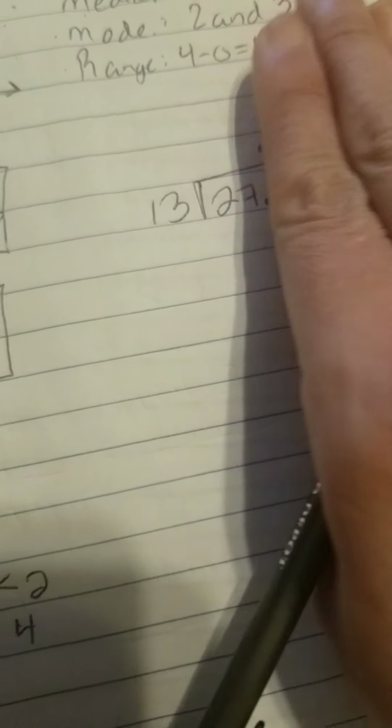If I have 2 and I want to make a group of 13, I do not have enough. So I'm going to put a 0 above that and move over one place value. If I have 27 and I want to make groups of 13, I can make 2 groups of 13, which is 26, and leaves me with 1. Then I can bring down a 0. 13 does not go into 10, so I'm going to put a 0, and I can bring down another 0. 13 goes into 100 7 times, which is 91. Leaves me with 9. Bring down another 0.